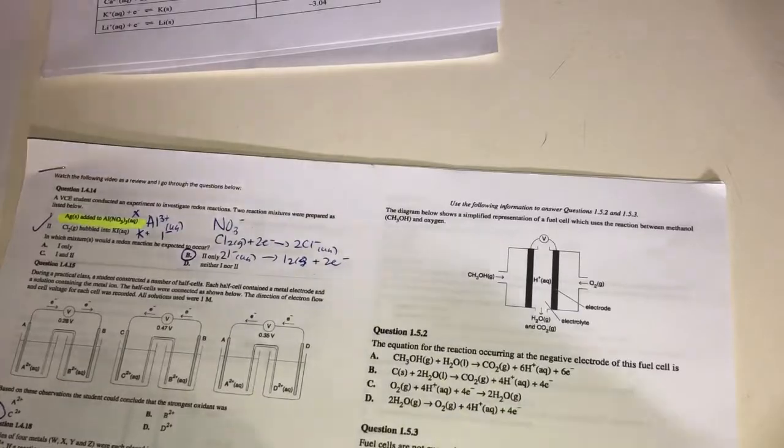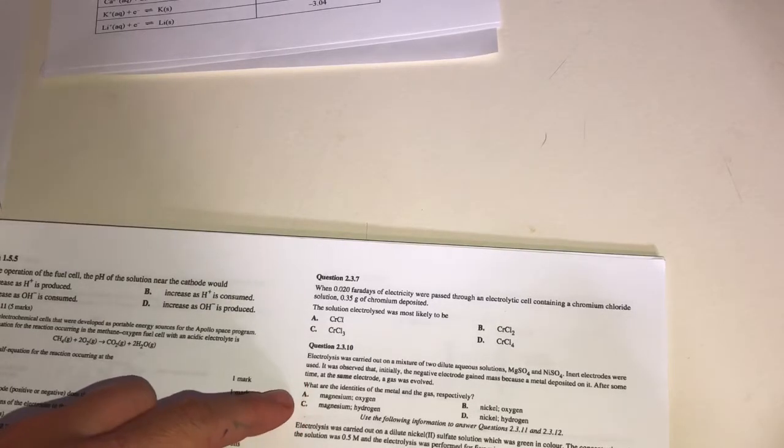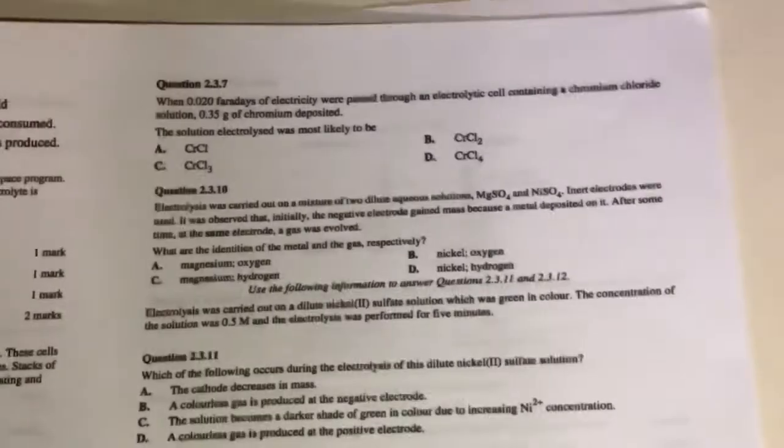So I think the best thing to do right now is a few examples to just see this in practice. So what we'll do is we'll skip the fuel cells, because we'll come back to the fuel cells when we've gone through the theory. And we might just start here, electrolysis, around here. So 2.3.7 is where we'll begin. Just zoom in.